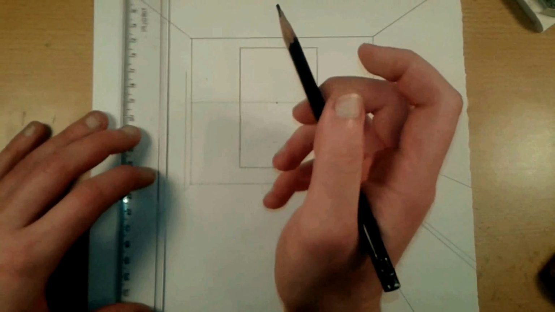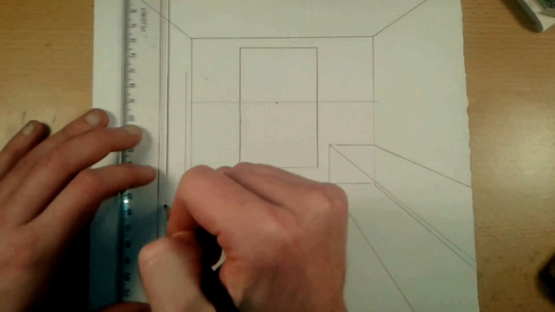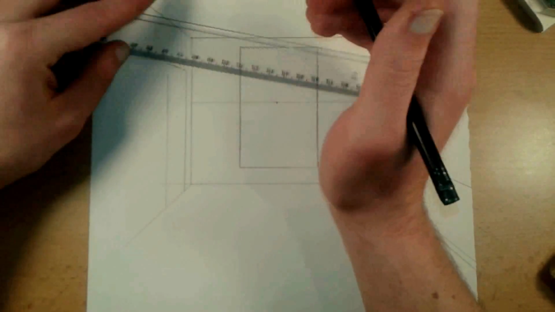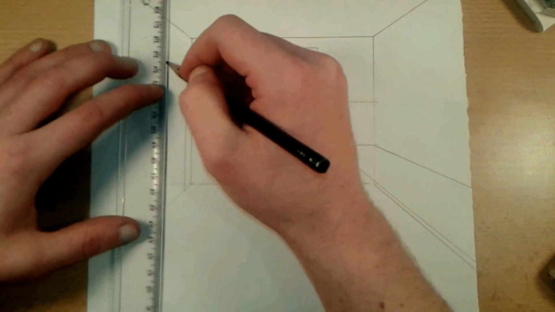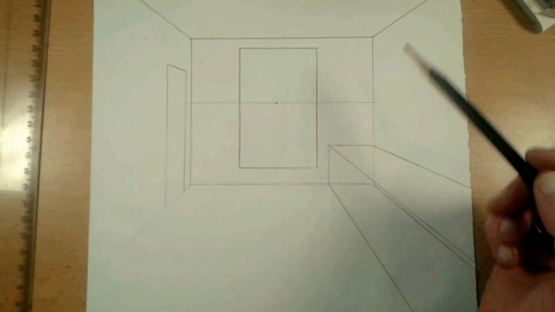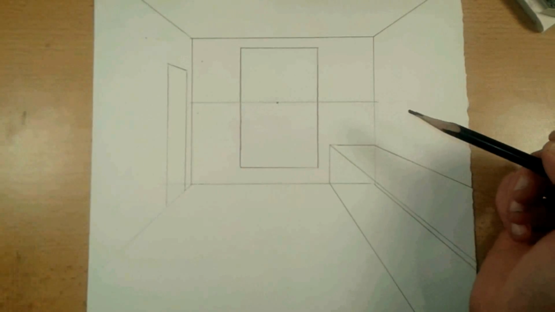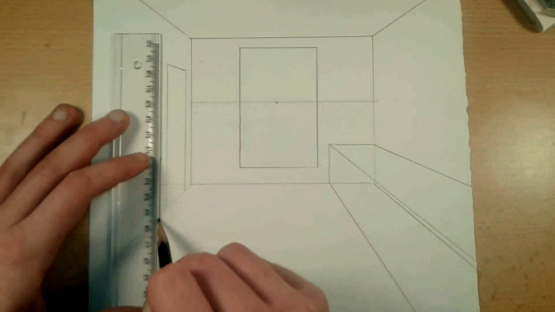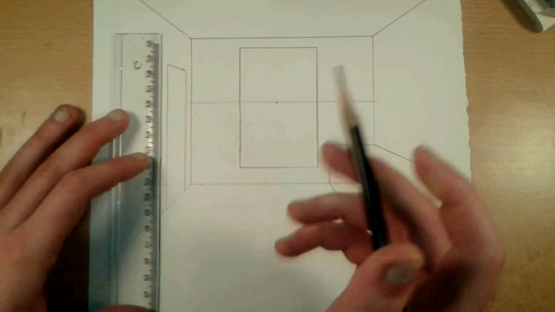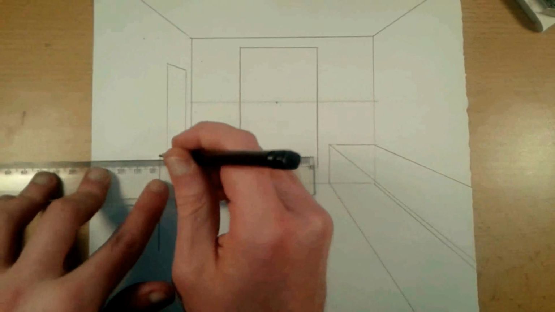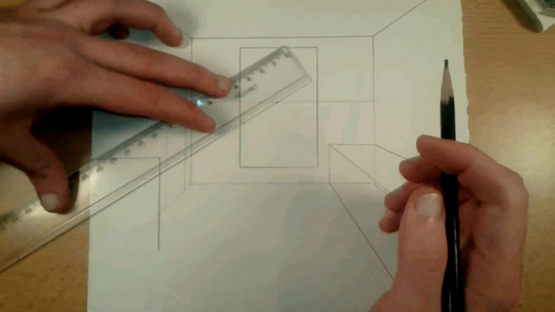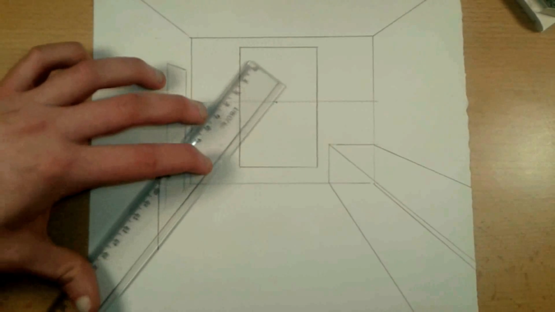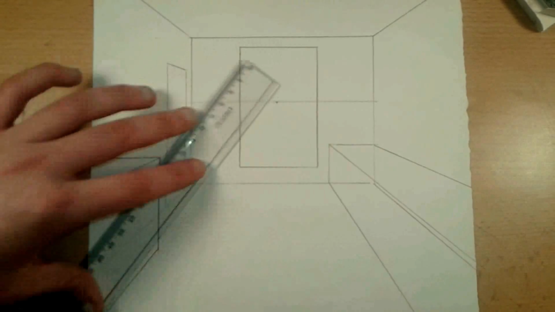Next, I'll create a door. As you can see, the top of the door is above the horizon line. So we're looking up at the top of the door. Now I'm going to create some cupboards here, making a box shape, horizontal and vertical, then lining up the corner with the vanishing point.